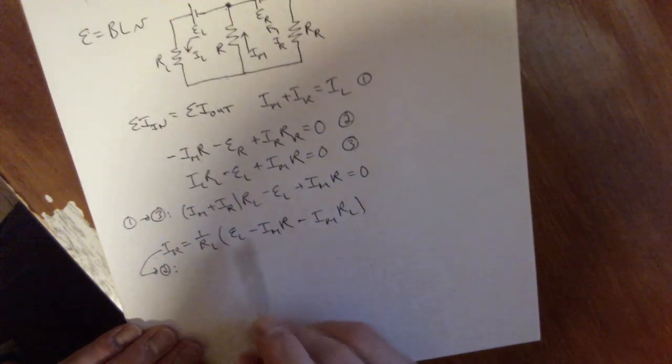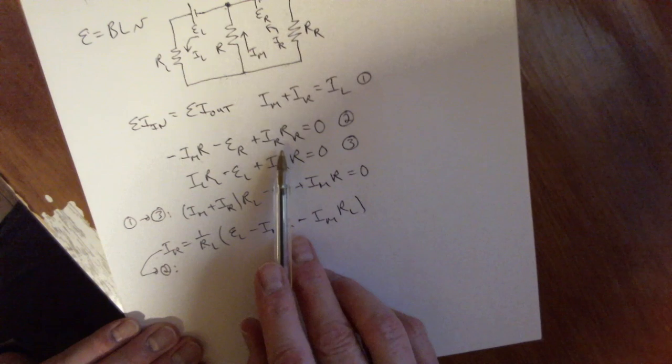And I get, so this is I right, I'm going to plug it in there.